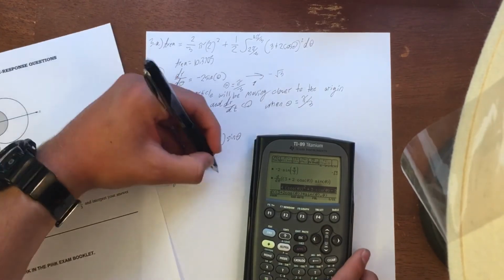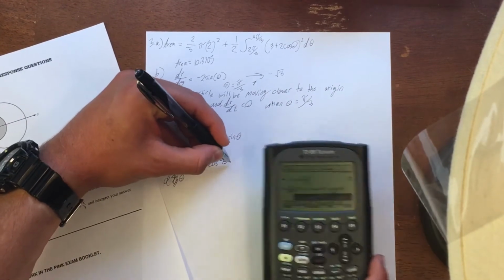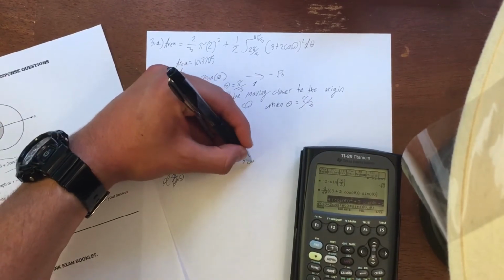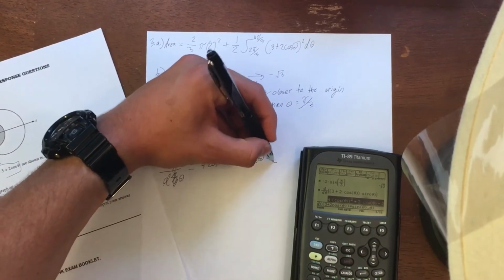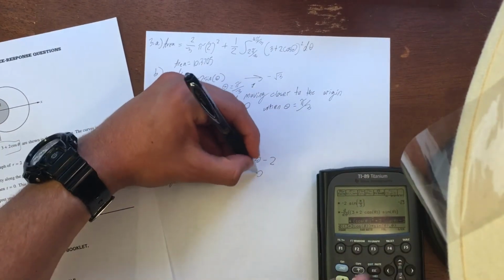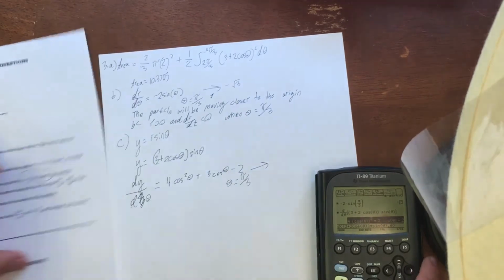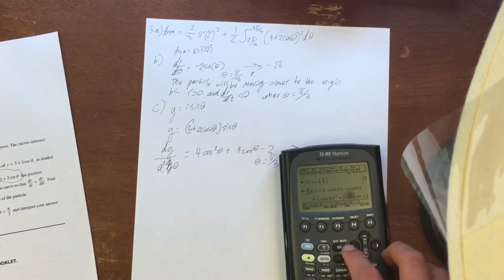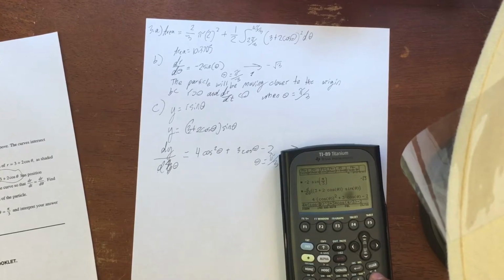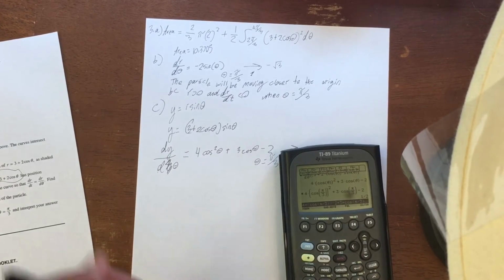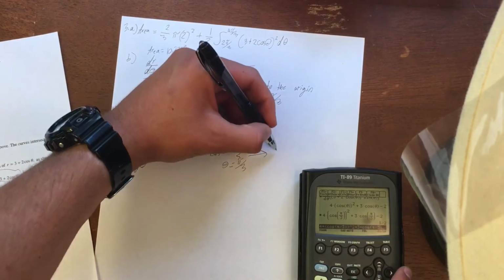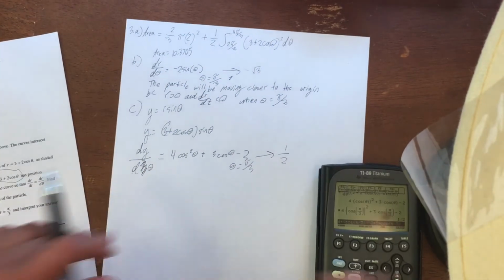It's going to be 4 cosine squared theta plus 3 cosine theta minus 2. Now we want theta equal to pi over 3. If we plug that back in with our calculator, that one's going to come out to 1/2. So the answer is 1/2 there.